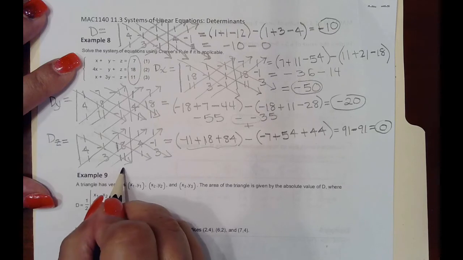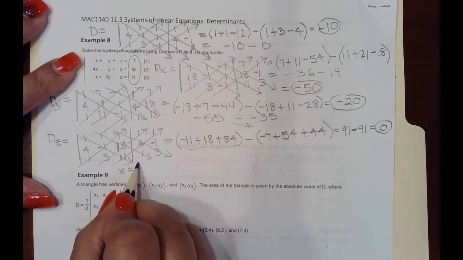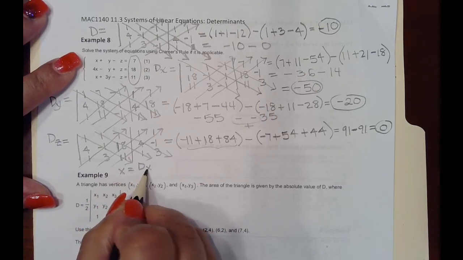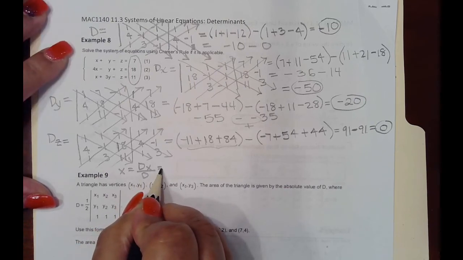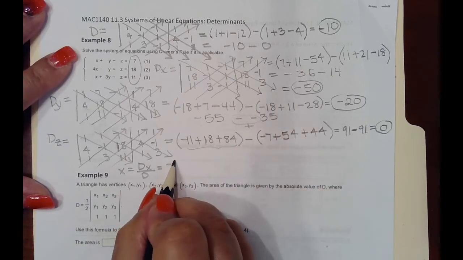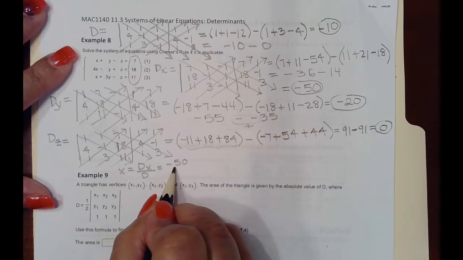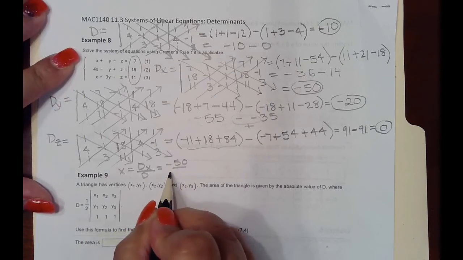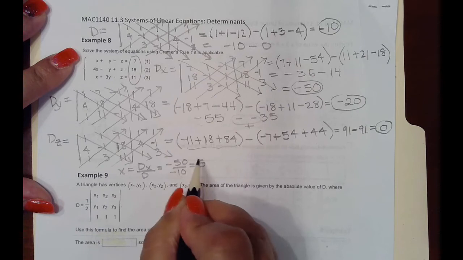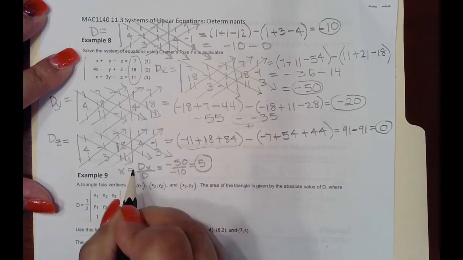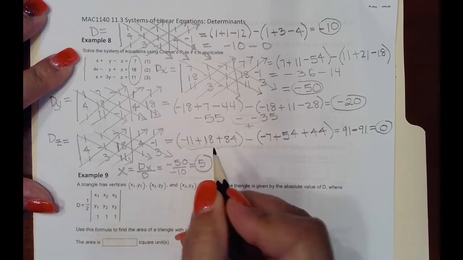Finally, to get the solutions, the solution for x is the d sub x value over the value of the main determinant, which we've already calculated. So d sub x turned out to be -50, and the main determinant turned out to be -10, which gives 5. So we have one final value for x.